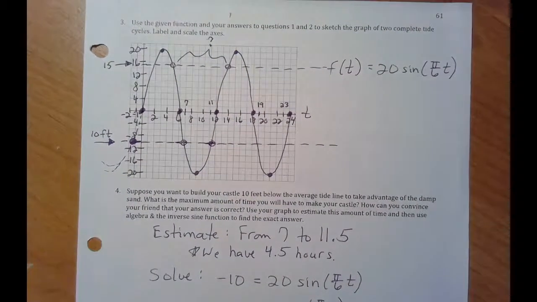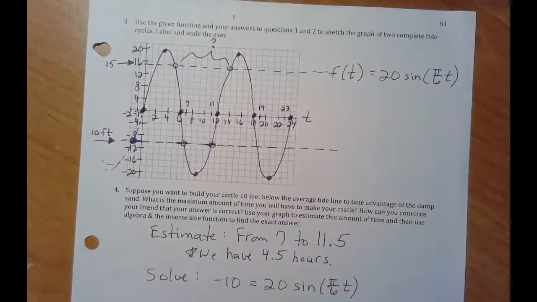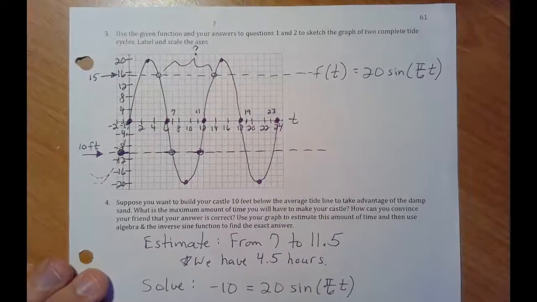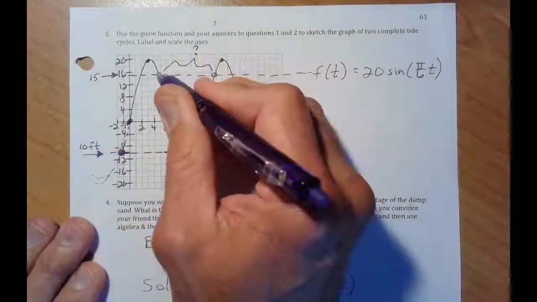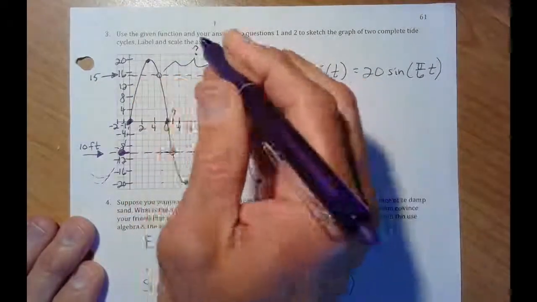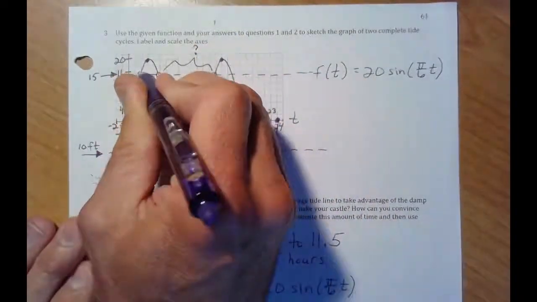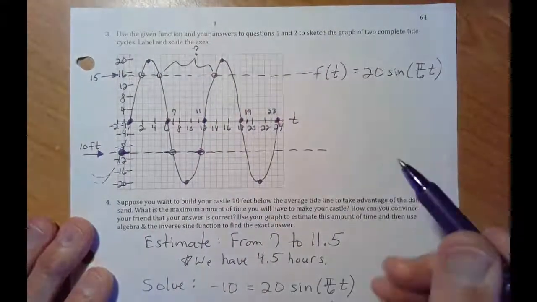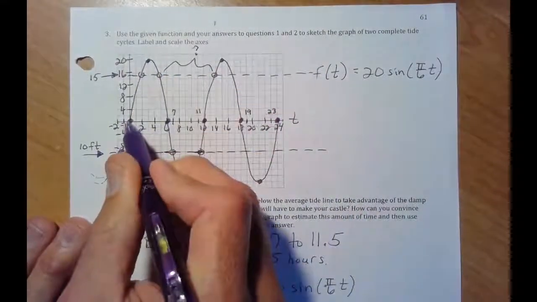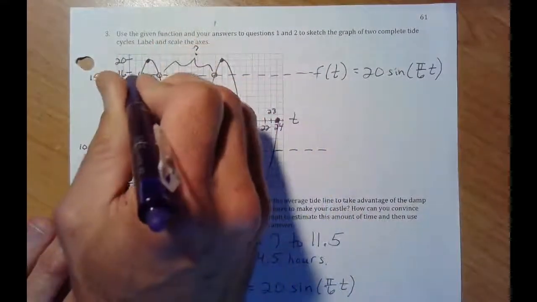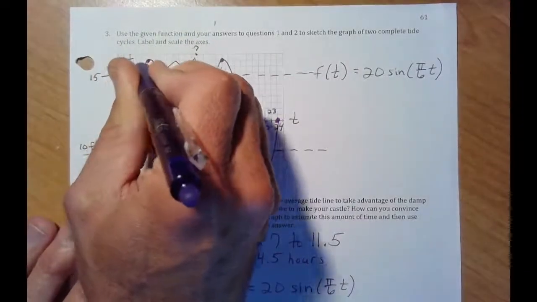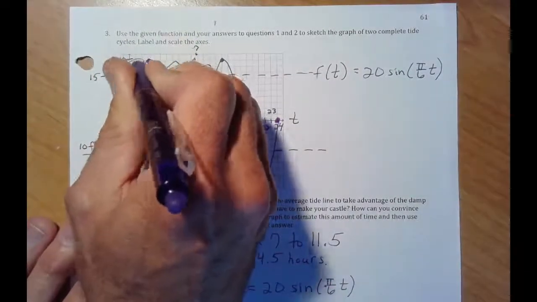If I go back to my graph, does that seem reasonable? No, because I wanted the tide to go out, not the tide to come up. So this point seems to be 1.6. From this 0 value, this gap right here is 1.6, but that's not what I want.